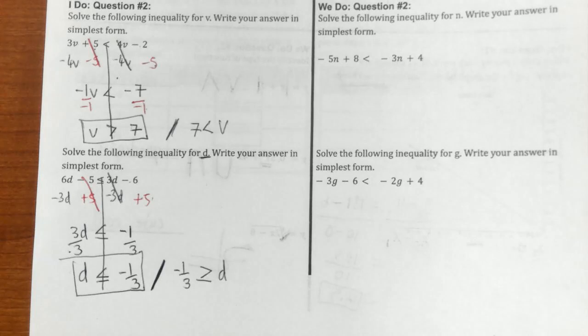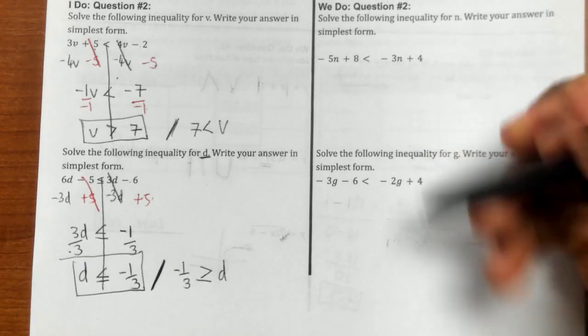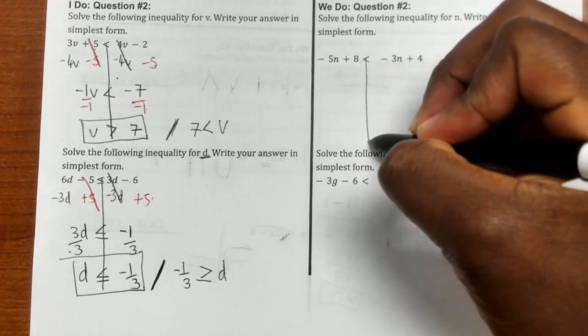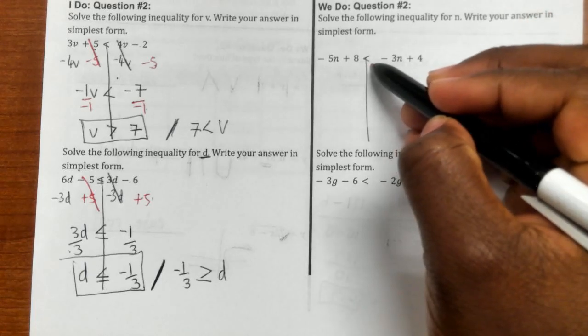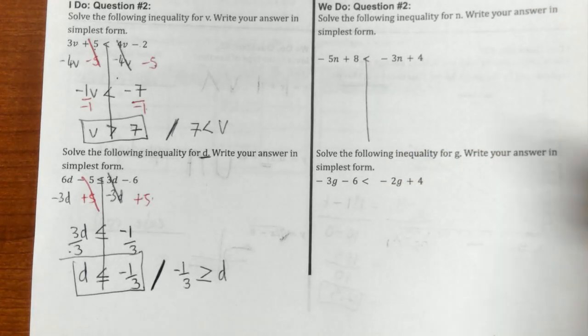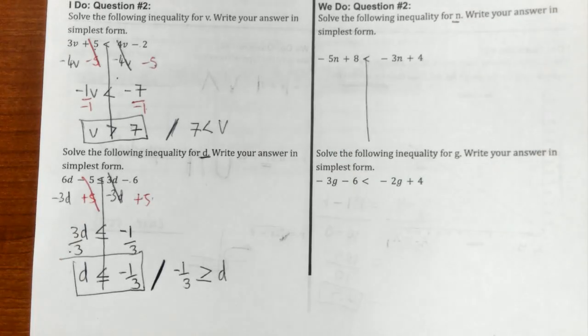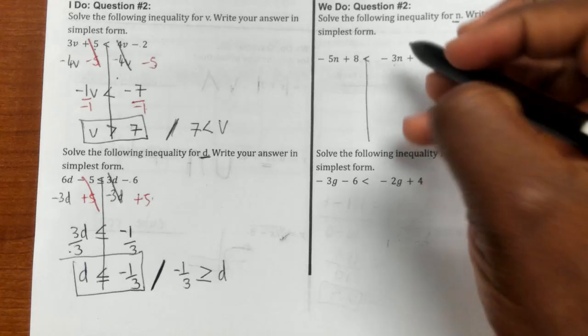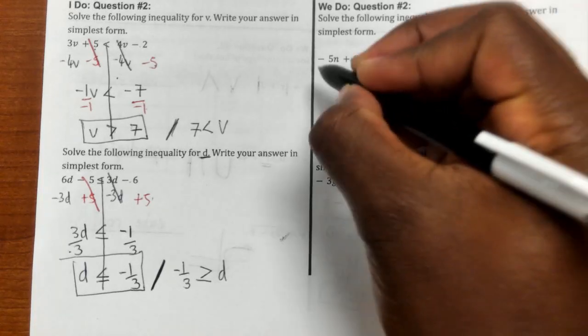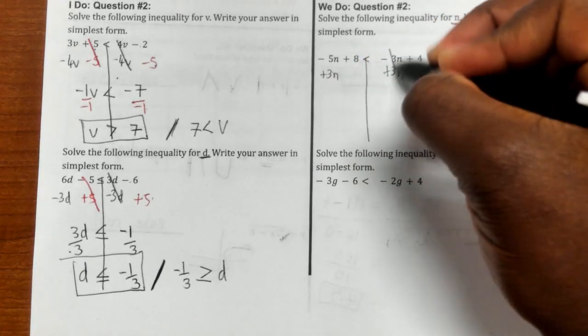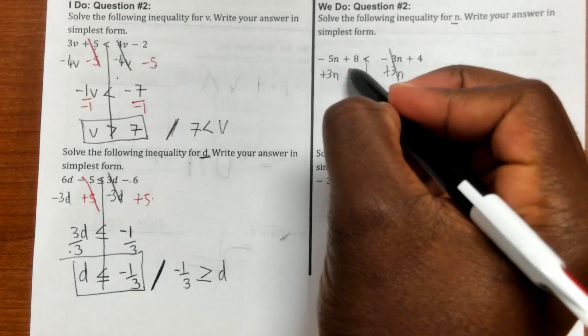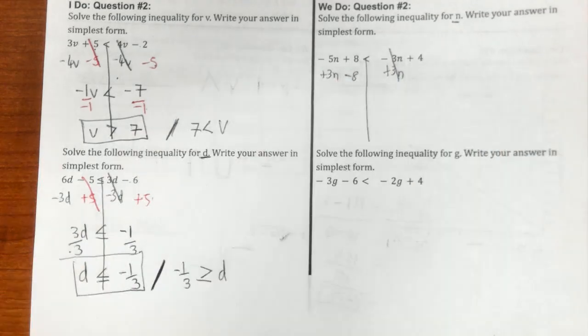Alright guys, for the next one, I'm drawing my line here. I know it's an inequality because of that less than sign. Then I'm going to try to isolate the variable, n. When I isolate that variable, I'm going to move my variable to the left side by adding 3n to both sides of the equation. Then I'm going to move the constant to the other side by subtracting 8 on both sides.